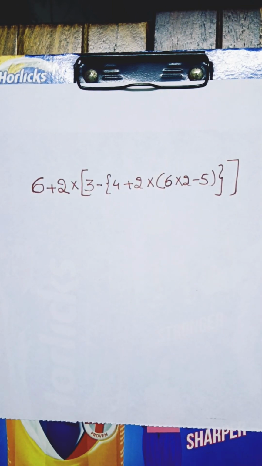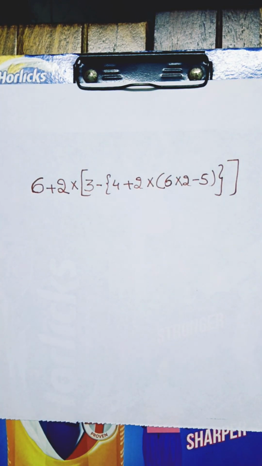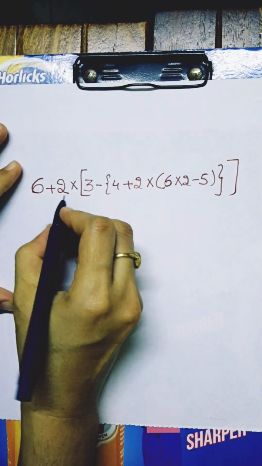Hello guys, today we'll see this problem. Most of the students get confused while doing this type of problems. Why? I don't know. This type of problems is very easy if you understand the BODMAS rule. We all know the BODMAS rule, right?